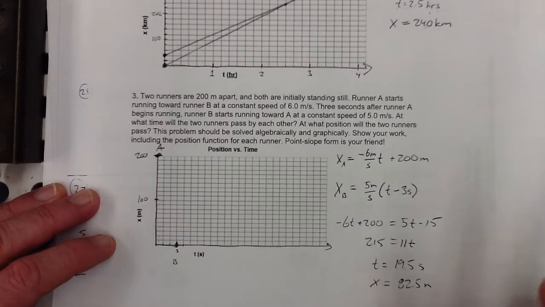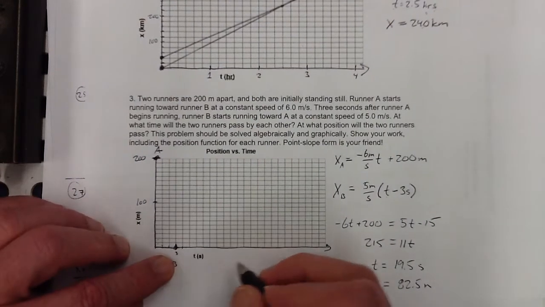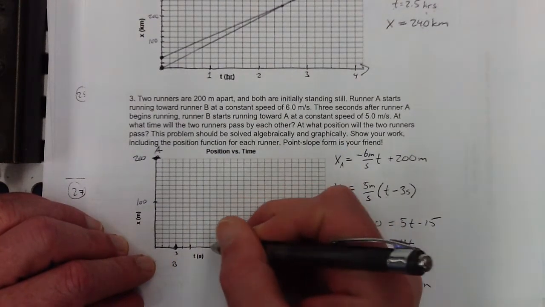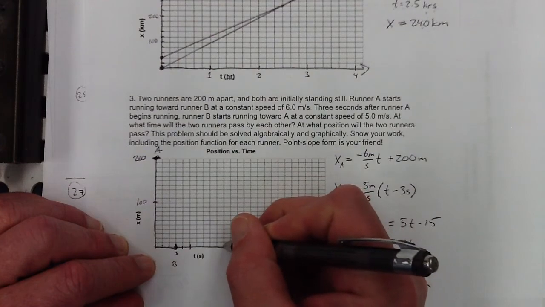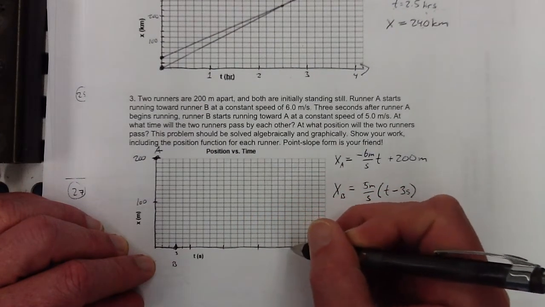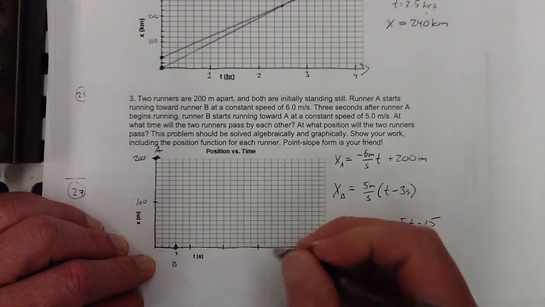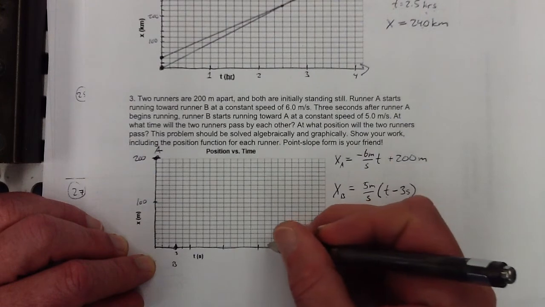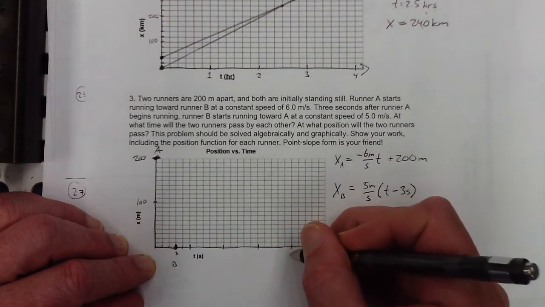All right, so this is the when and the where of them passing each other. Let's see if I can find that point on here. 19.5 seconds, so this is 5 seconds, 10, sorry, 15, if you're counting by fives, 15 comes after 10, and that'd be 20 seconds.